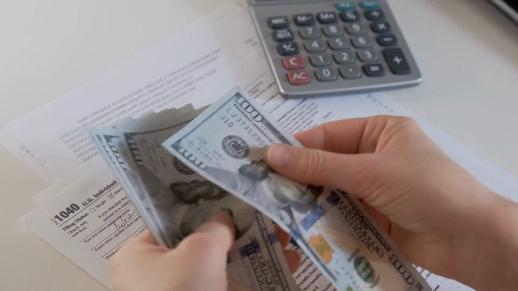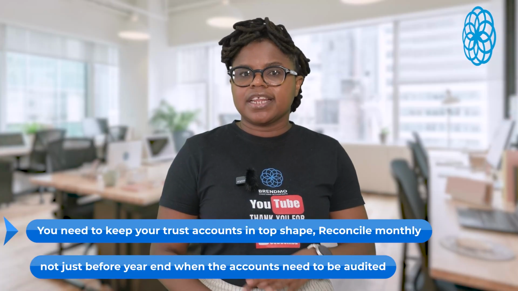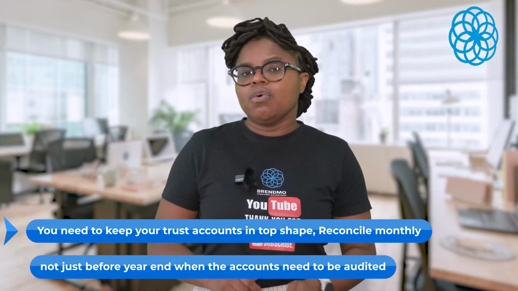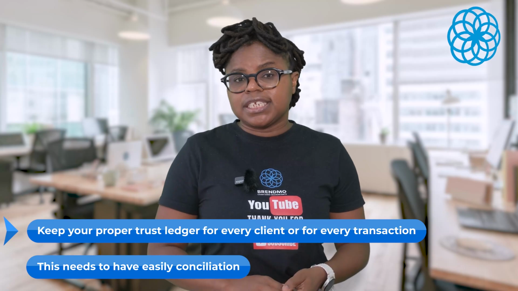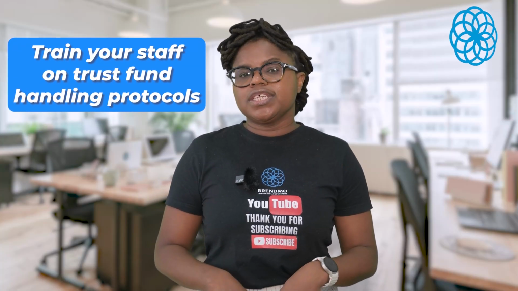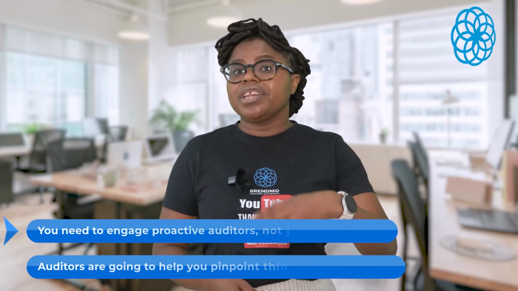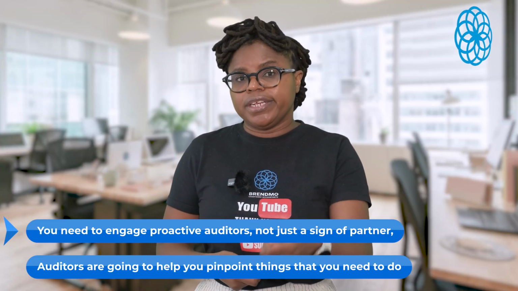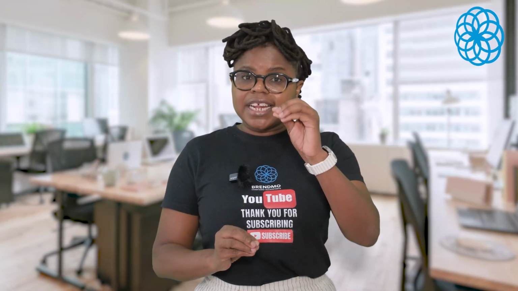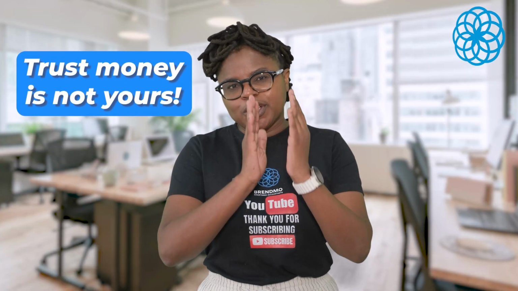So you need to be able to follow best practices as an agent. So for example, you need to keep your trust accounts in top shape, right? Reconcile monthly, not just before year end when the accounts need to be audited. Keep a proper trust ledger for every client or for every transaction. This needs to have its reconciliation. Train your staff on trust fund handling protocols. Use a system like QuickBooks, but there are actually systems as well that are tailor-made for estate agents. You need to engage proactive auditors, not just a sign-off partner, auditors that are going to help you pinpoint things that you need to. So in other words, the critical part here is treat trust money like it's not yours, because it's not, right? It's not yours.